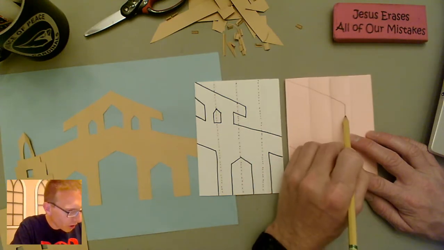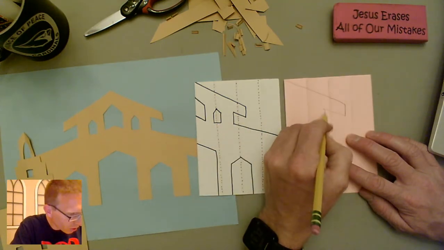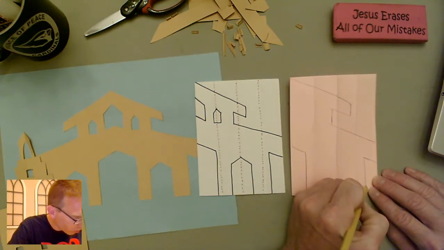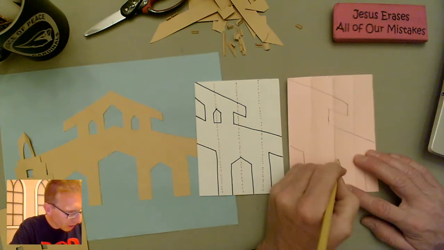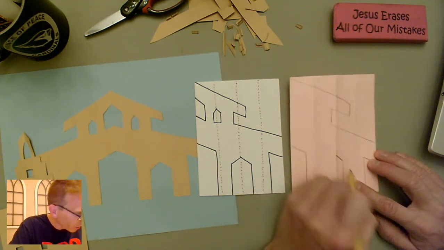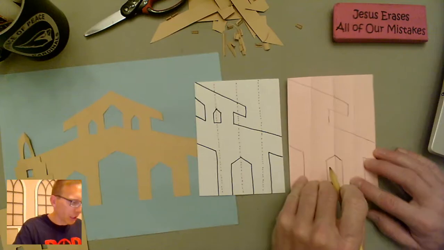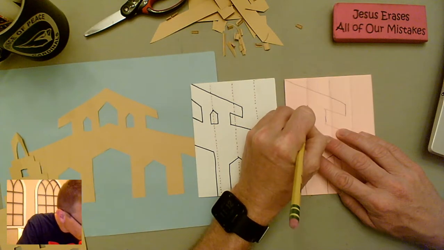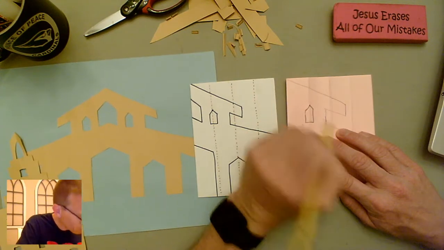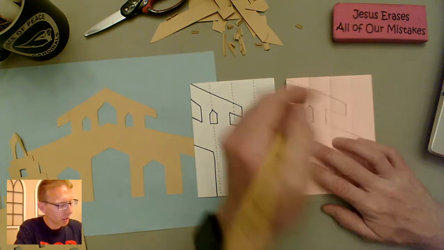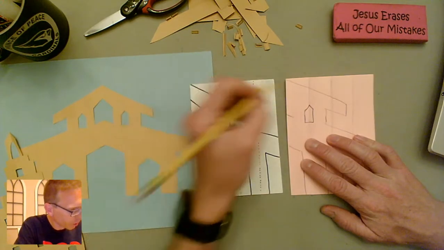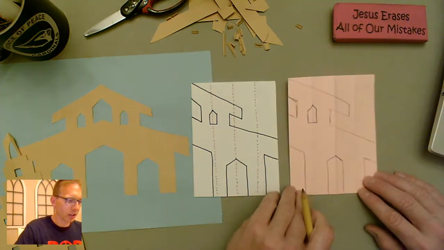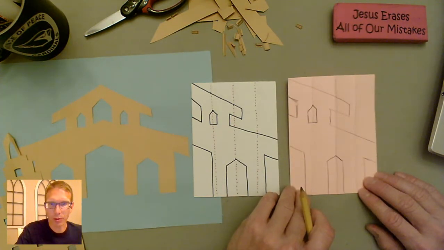And then it gives you a place to mark where all of these lines are supposed to go through and line up, if you want to be real accurate about making it just like mine. And then we'll add this window here, which goes right through the cabinet fold, which makes it a lot easier to cut it out in the end. So that's the whole idea there behind those double cabinet folds.